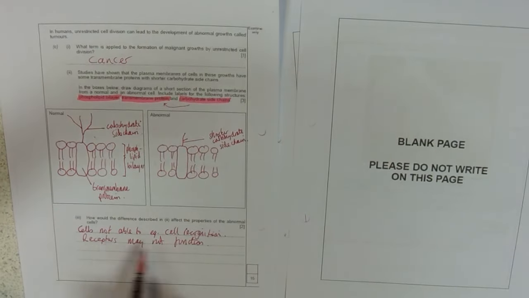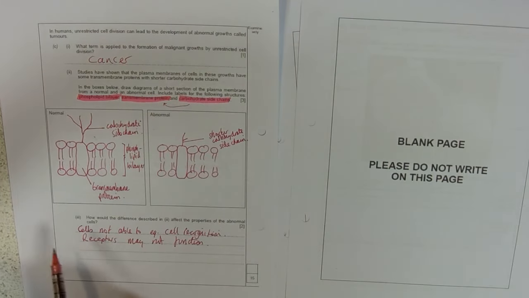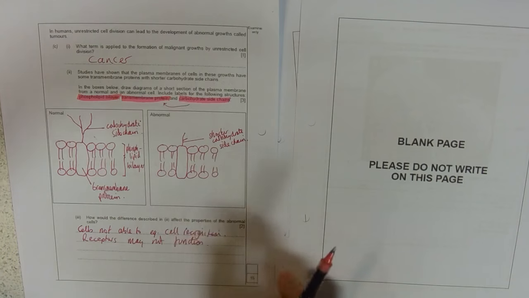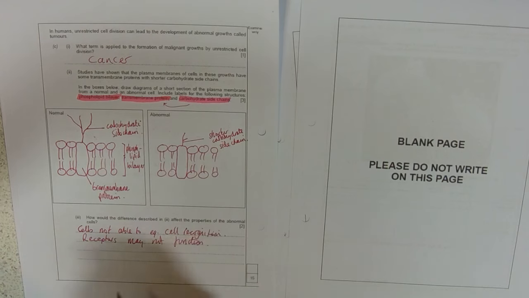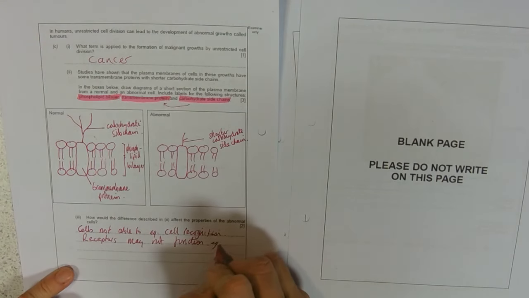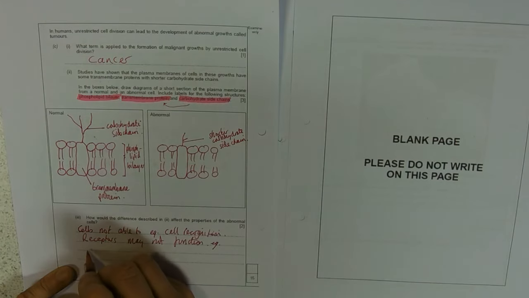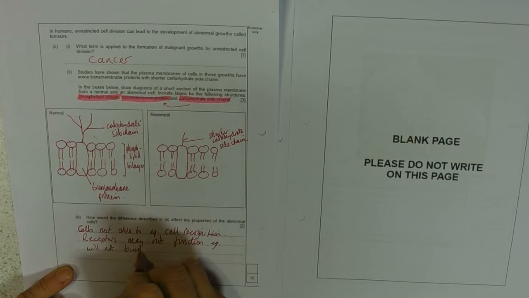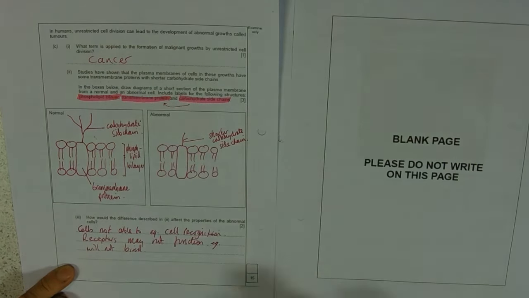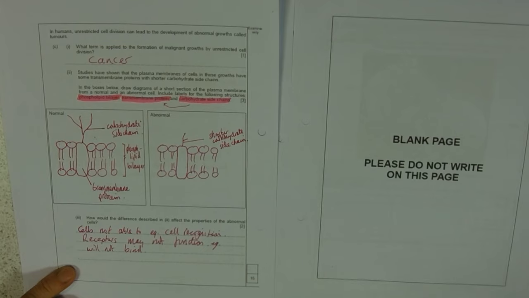So we want two separate points being made, and recognition, receptors are the kind of things that you know about already. And I'd also maybe put that word binding in somewhere, so e.g. will not bind. So that's what you know, but you're just applying it to this new situation.